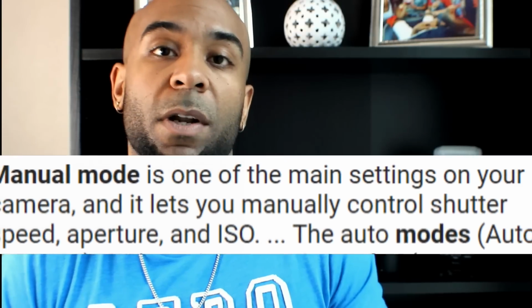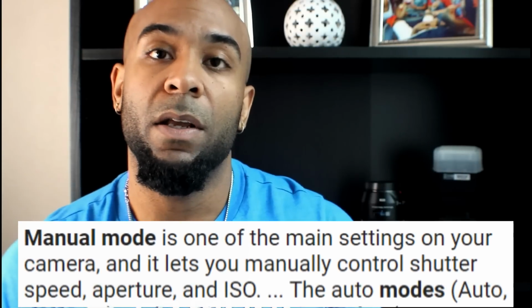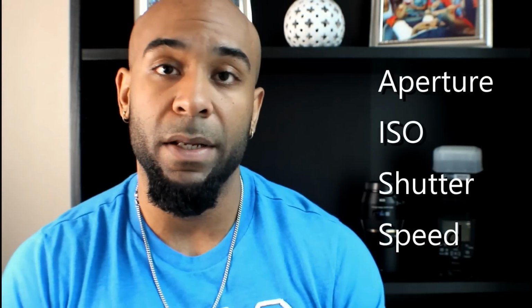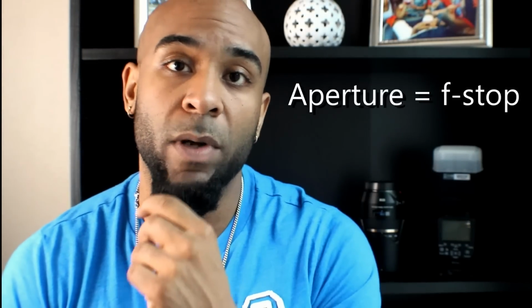Okay? So first thing we're going to talk about is what is manual mode, right? Manual mode is the mode that allows you to adjust the individual elements in an image in order to get that image where you need it as far as exposure goes. So to put it simply, you use manual mode to manually control the exposure of your image. Those three elements, as I mentioned before, are aperture, ISO, and shutter speed. You may hear aperture also referred to as f-stop.